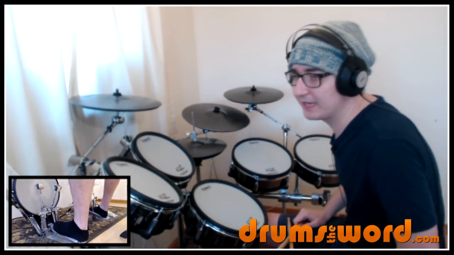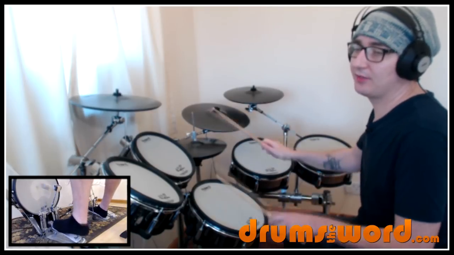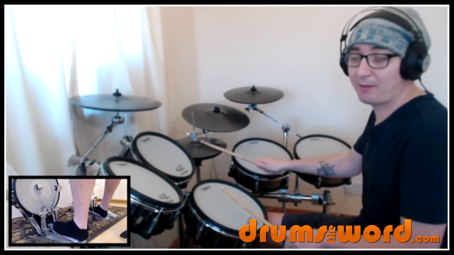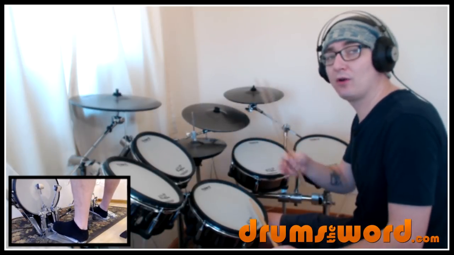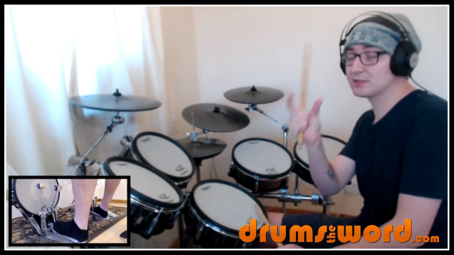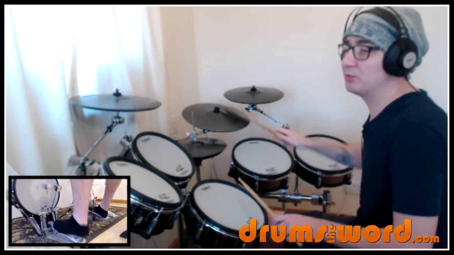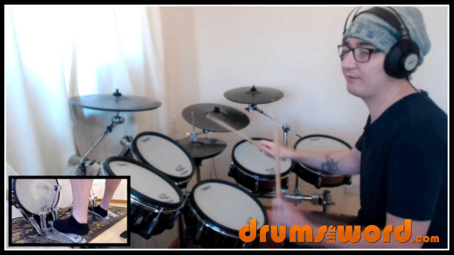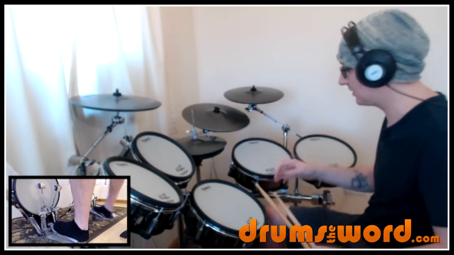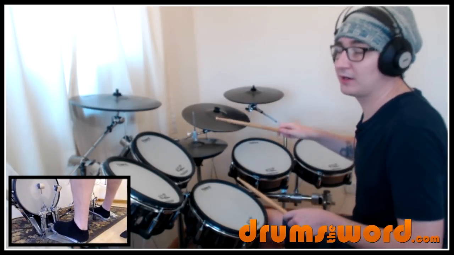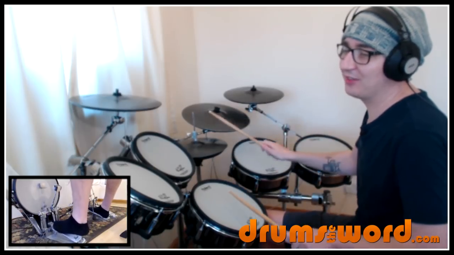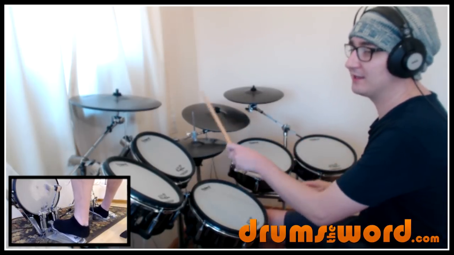Then the last line we get 1 and 2 and 3 and 4 and, the same for bar 2, 1 and 2 and 3 and 4 and. Bar 3, notice it's 3 bars long, we get the open hi-hat at the end, 1 and 2 and 3 and 4. I almost missed it on the recording because it's so quiet, but I'm sure that there's an open hi-hat there, so he goes 1 and 2 and 3 and 4 and 1 and 2 and.